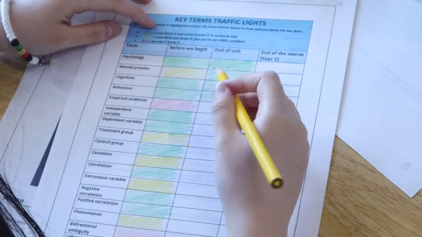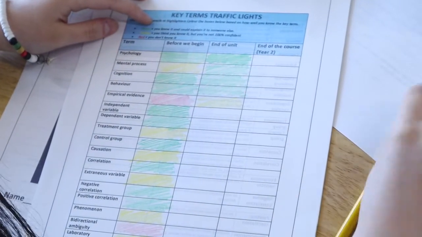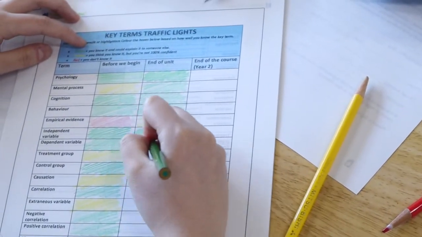And that's where we come back to these key terms traffic lights. And this is where I really like this activity, where at the end of the unit, they'll do it again. Now, to be honest, this mostly happens when I start the next unit, because I remember, oh wait, before we do the key terms for this one, we have to go back and finish off the last key terms traffic lights. And then that's where students will go through and they'll color code again.